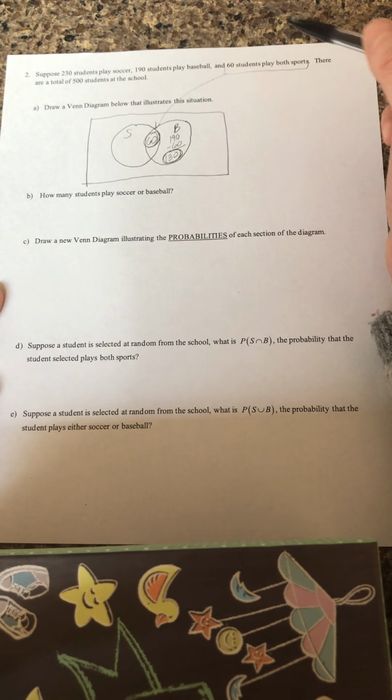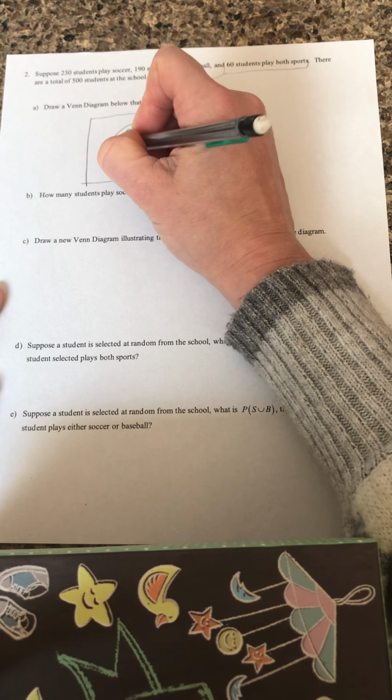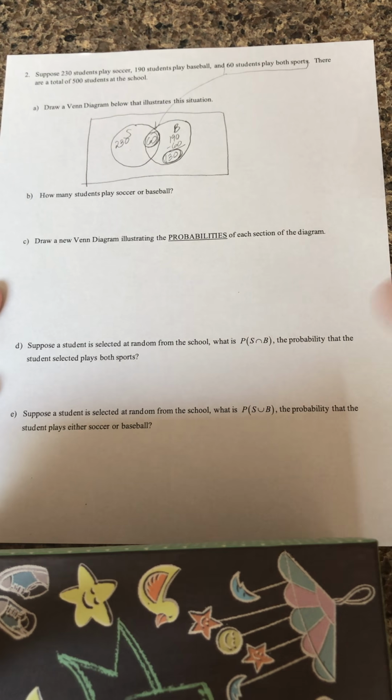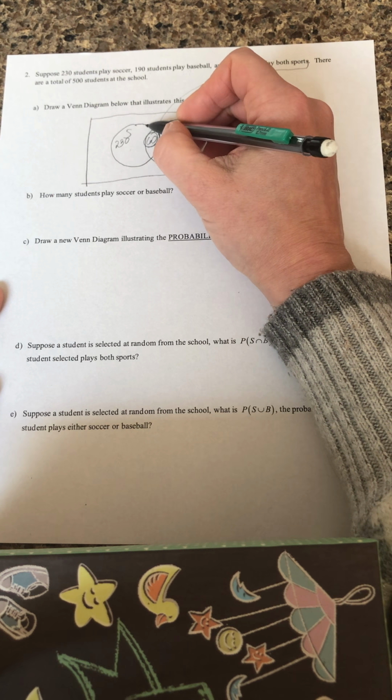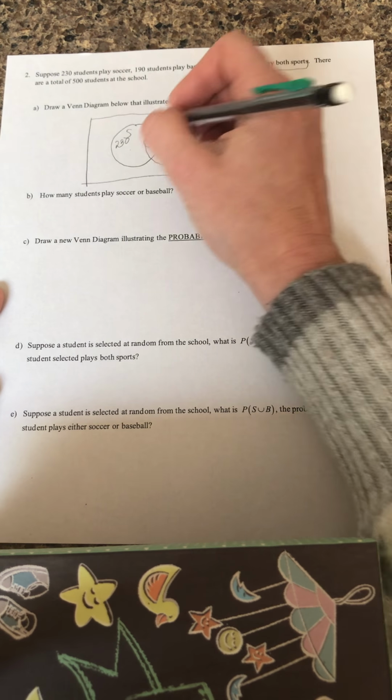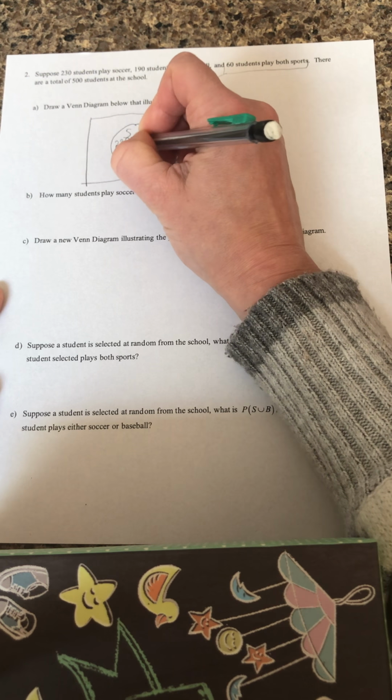So likewise, it says 230 students play soccer. A common mistake is students will put 230 there and just leave it, but that would mean that there's a total of 290 students that play soccer, which is not what that statement says. So we have to take the inner value and subtract it.